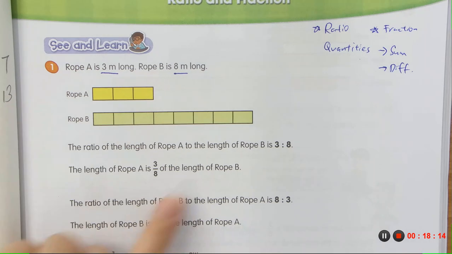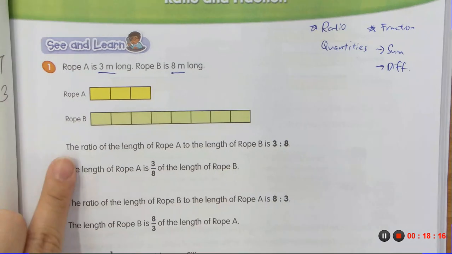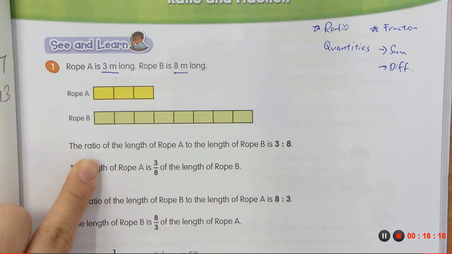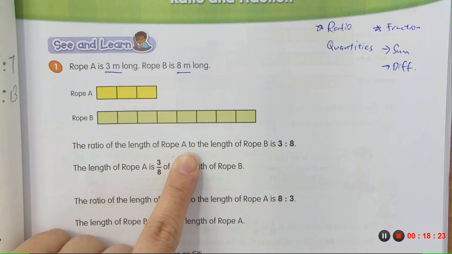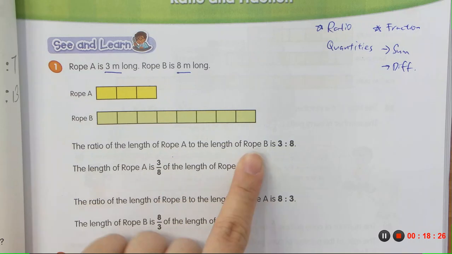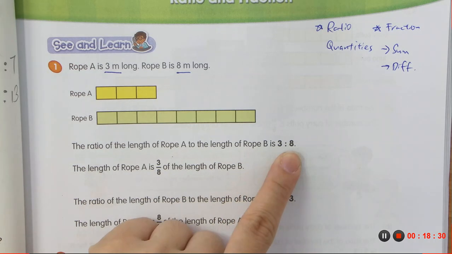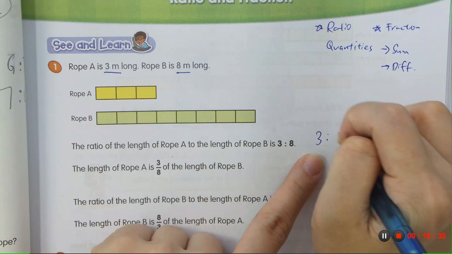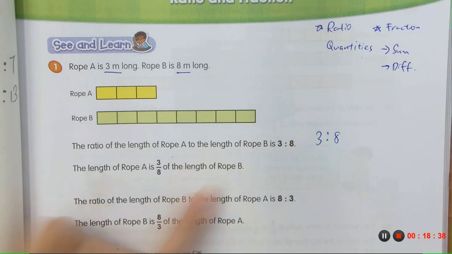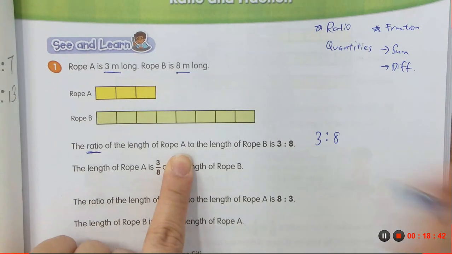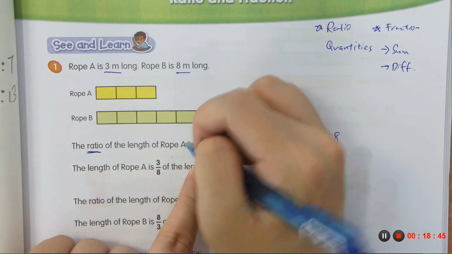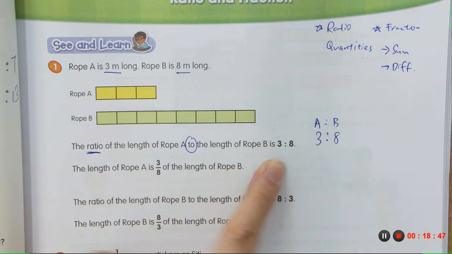Okay, so let's look at the statement. Let's read it together. The ratio of the length of group A to the length of group B is 3:8. So you need to be familiar with it. 3:8. So this is primary 5. The ratio, we already know ratio. Length of A is to the length of B. So I can write like that.